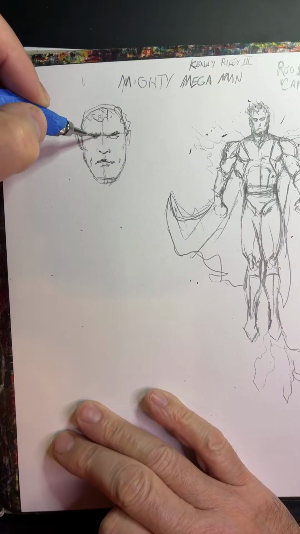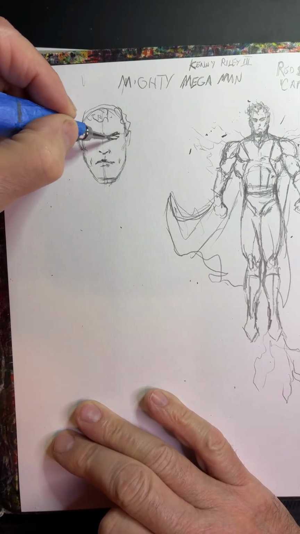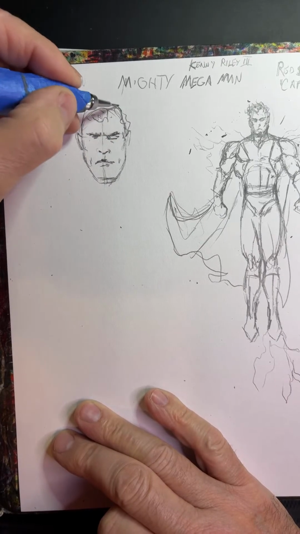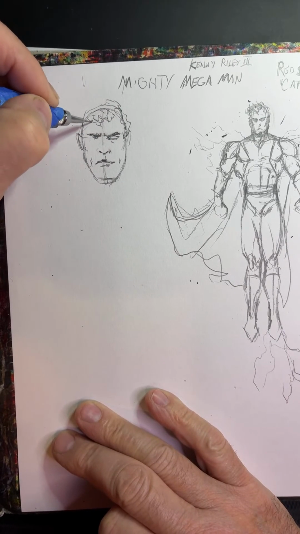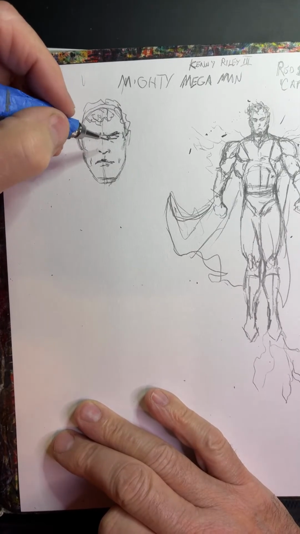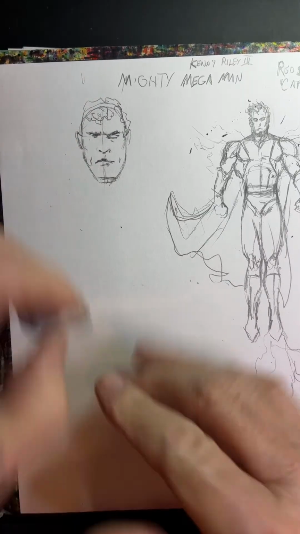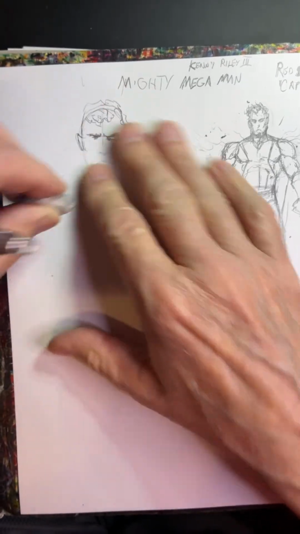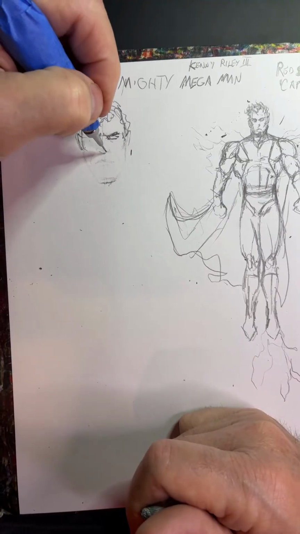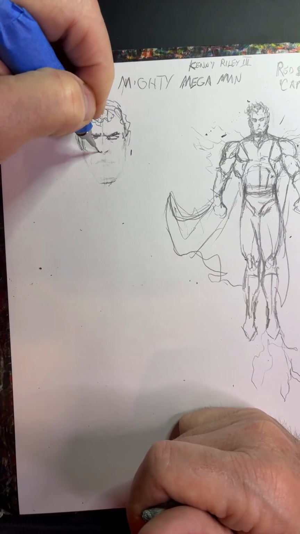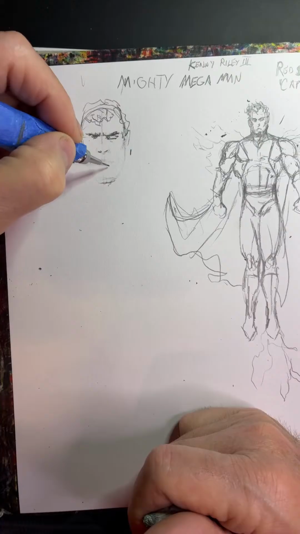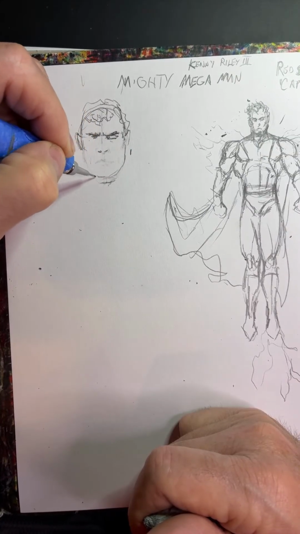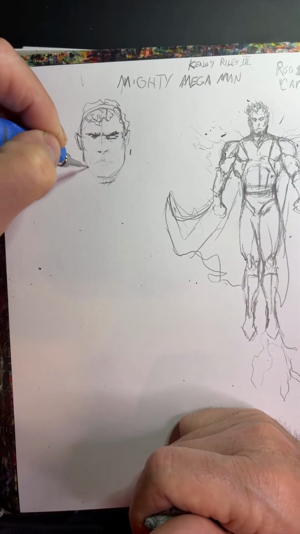So right now, I'm just doing some concept sketches, trying to get the overall appearance figured out. Let's change this jawline a little bit.